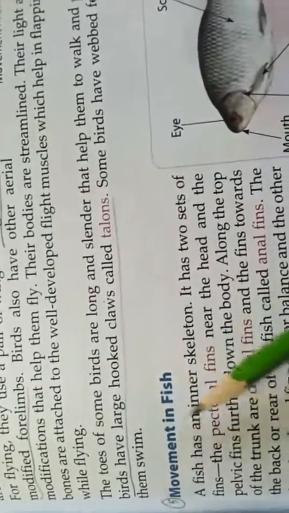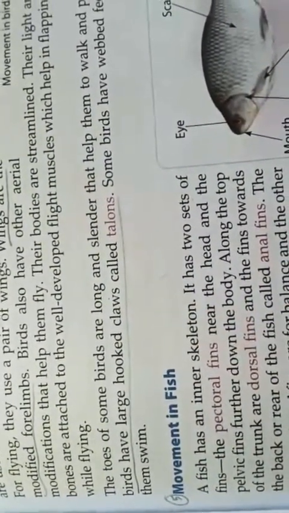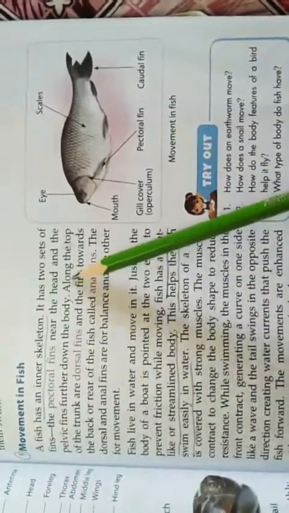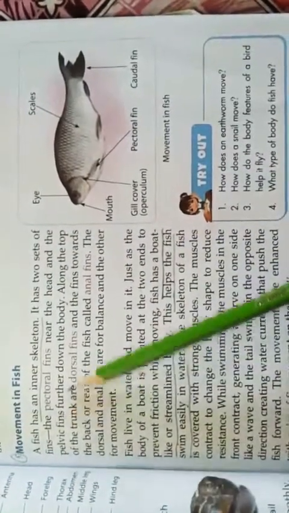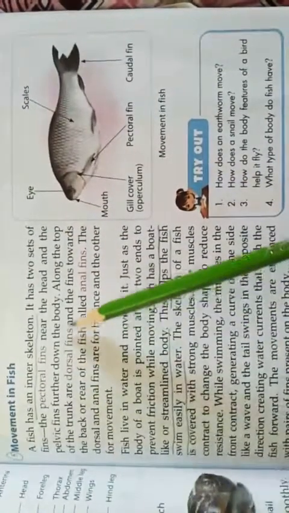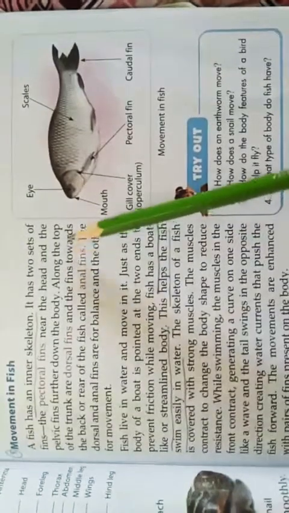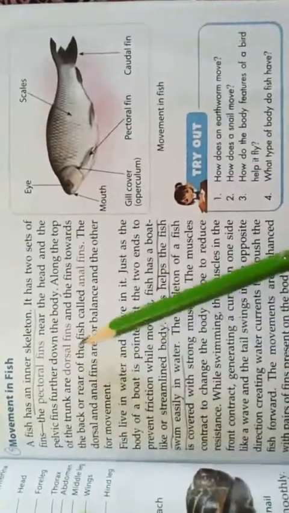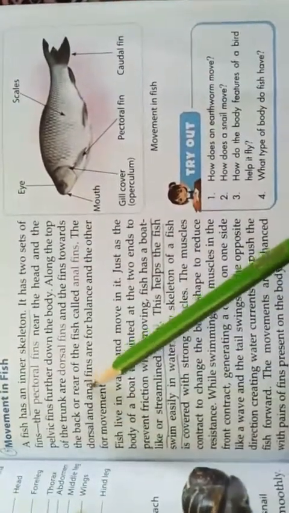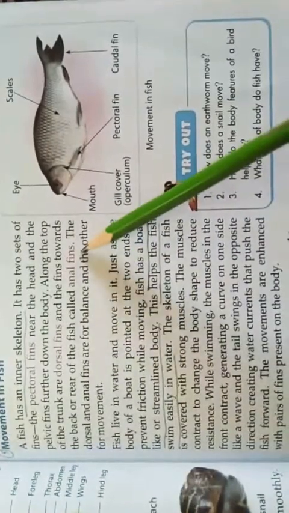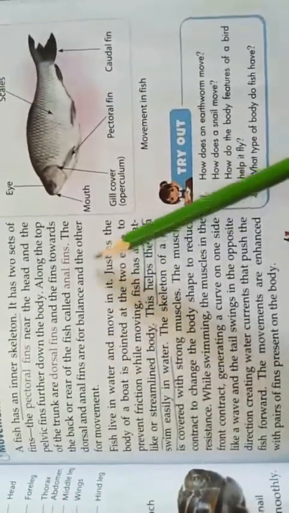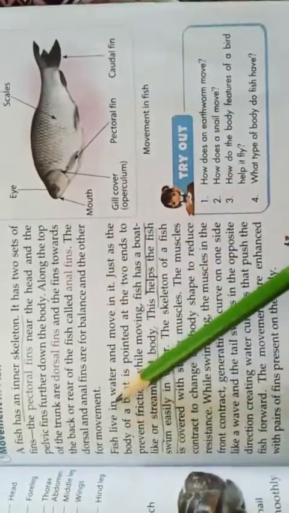Okay. Then comes movement in fish. A fish has an inner skeleton. It has two sets of fins, the pectoral fins near the head and the pelvic fins further down the body. Along the top of the trunk are dorsal fins, and the fins towards the back or rear of the fish are called anal fins. The dorsal and anal fins are for balance and the others for movement.